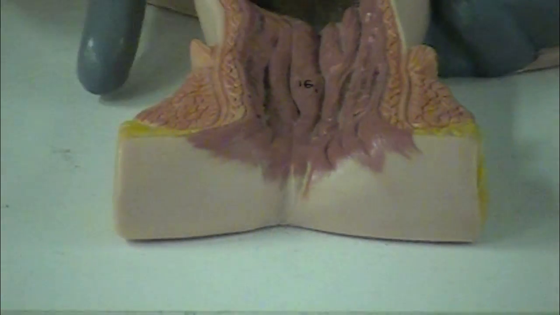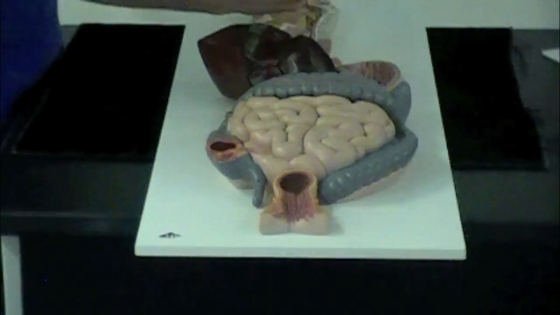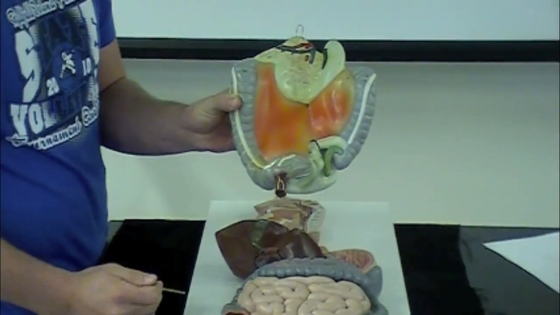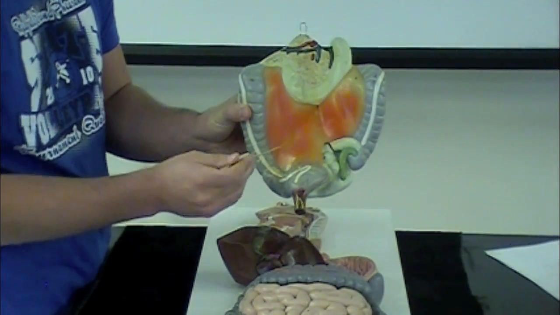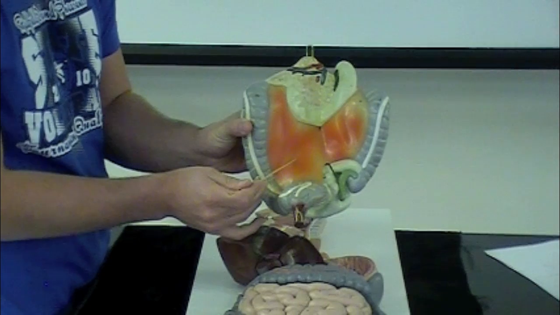And the last structure that you need to know is, if I grab this other model, the connective tissue that holds the large intestine in place will be called the mesocolon, which will be found here.